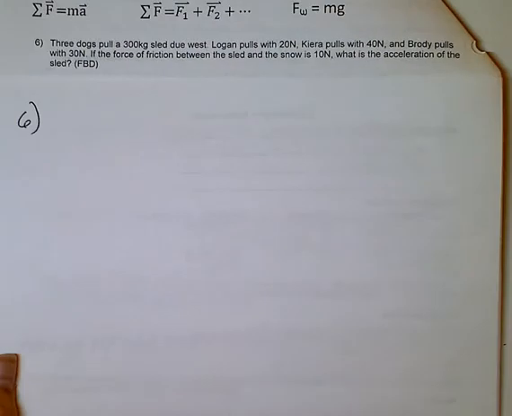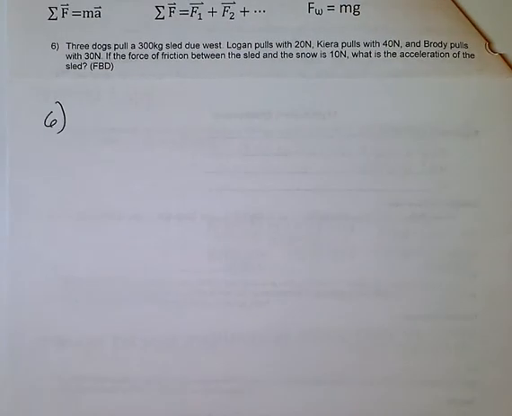This is number 6 on the review sheet for the honors intro to force test. I have 3 dogs. They pull a 300-kilogram sled to the west. Logan pulls with 20 newtons, Kira pulls with 40 newtons, Brody pulls with 30 newtons. If the force of friction between the sled and the snow is 10 newtons, what is the acceleration of the sled? So I need to draw a free body diagram.